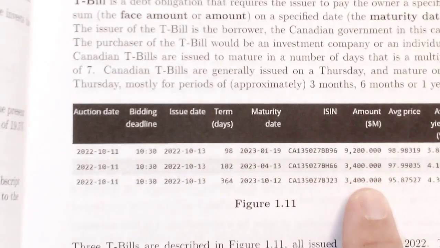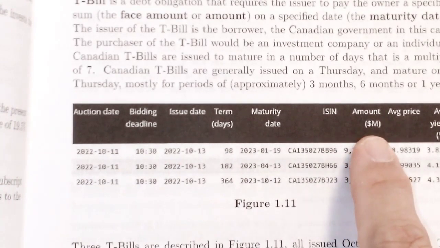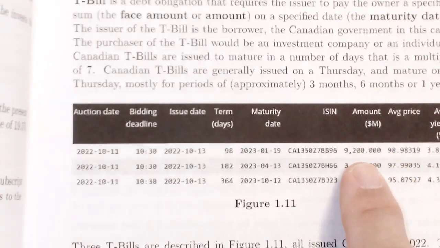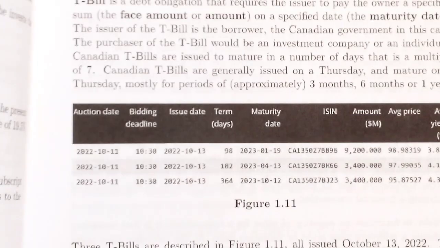This is the total amount of bill that we are offering. So notice that says in $M. What's M? Well, in this case, it's millions, which means this is $9,200 million of, do you want to buy some of this? They've got 9.2 billion available for you to invest in.